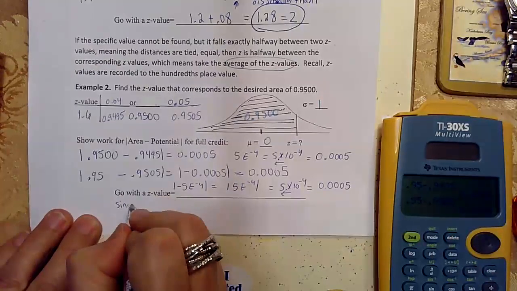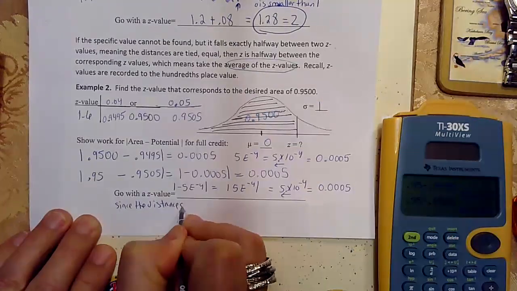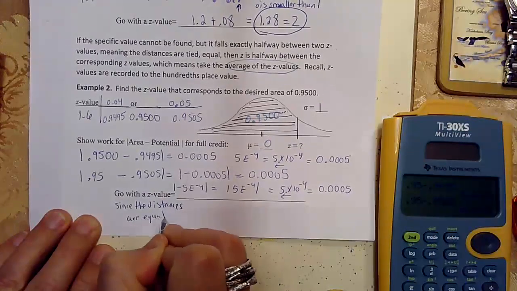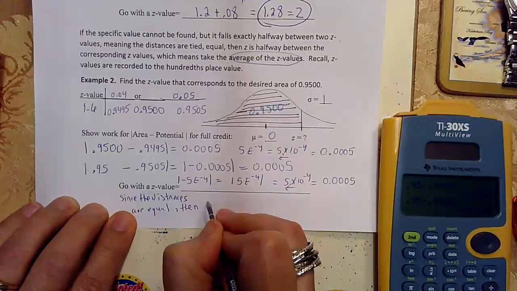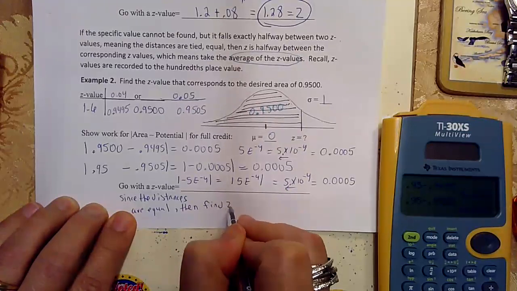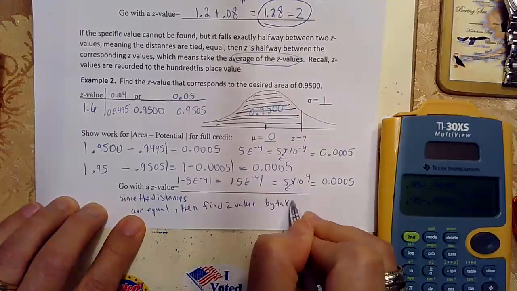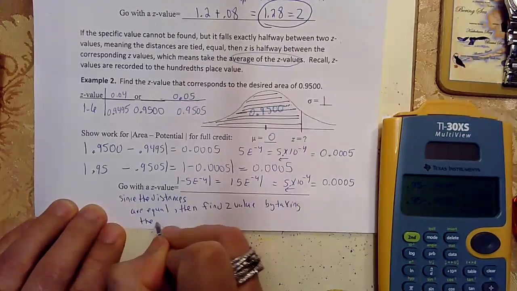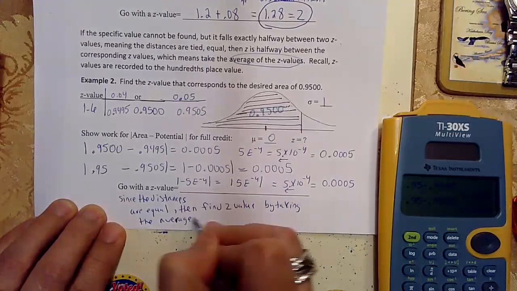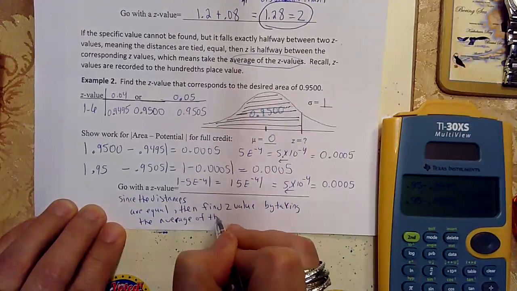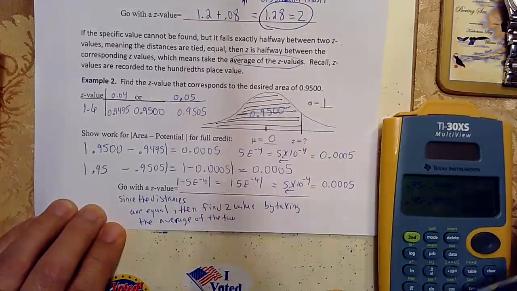So since the distances are equal, then find the Z value by taking the average of the two Z values.